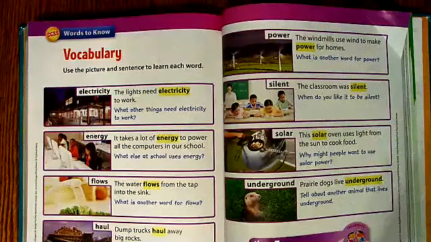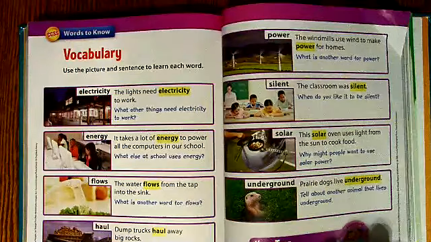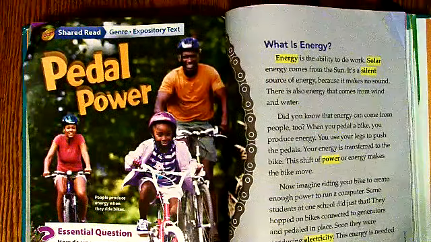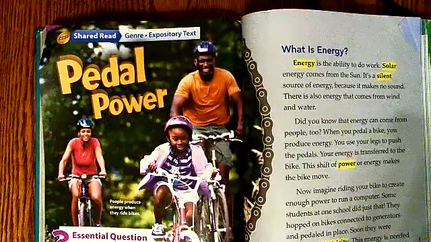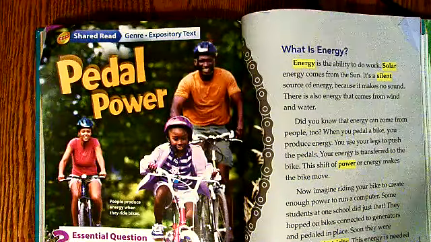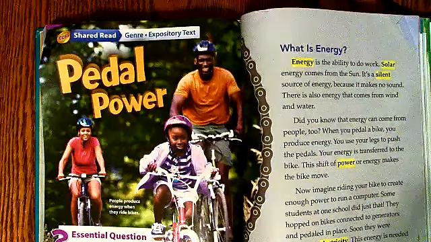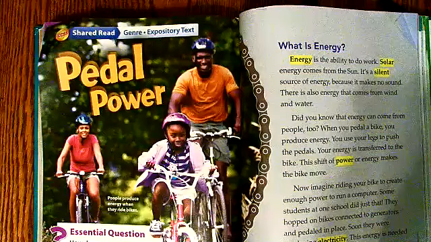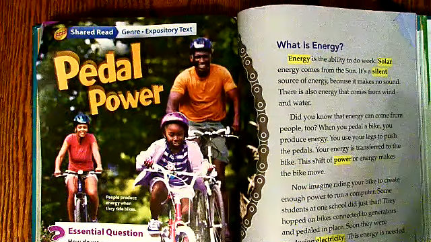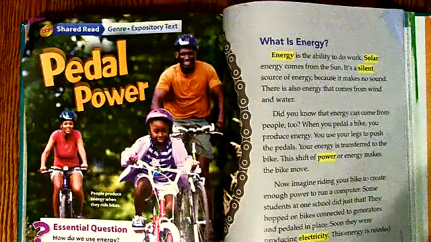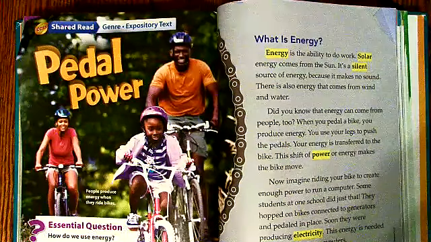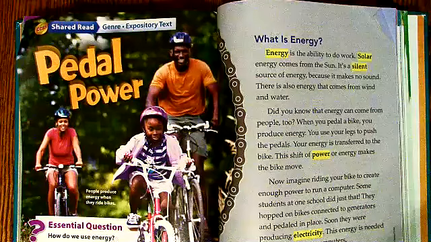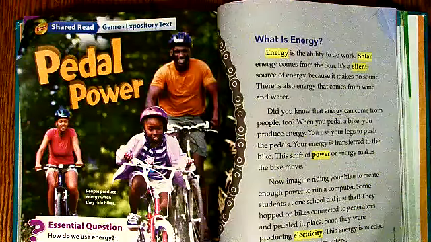Okay, the next thing for today is you have a copy of Pedal Power. And this story uses all the vocabulary words. It still says, how do we use energy? Read about how people produce and use energy. This is expository text. That means it's going to be real. It's nonfiction, it's telling real information. I'll read the first part of it to you and then you can go ahead and finish it at your homes.